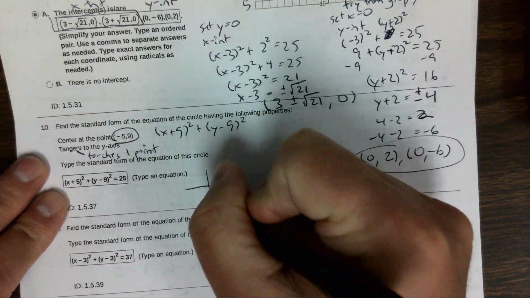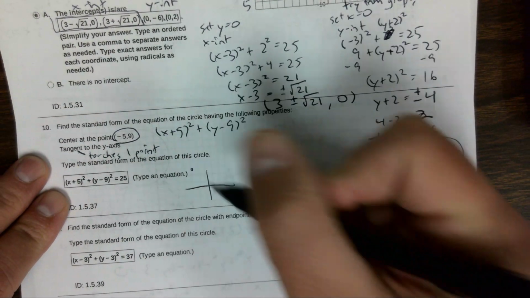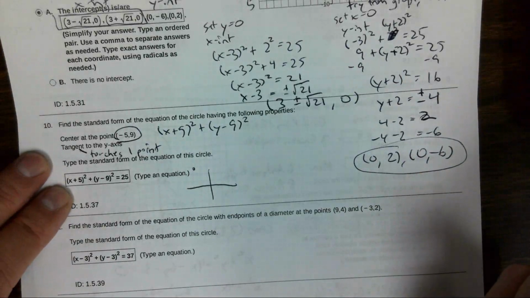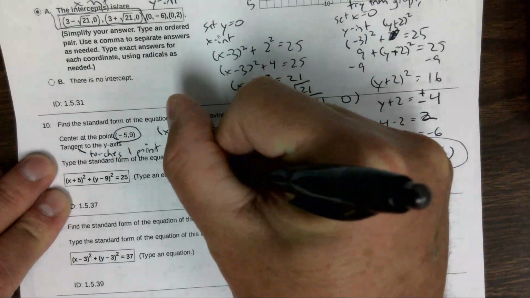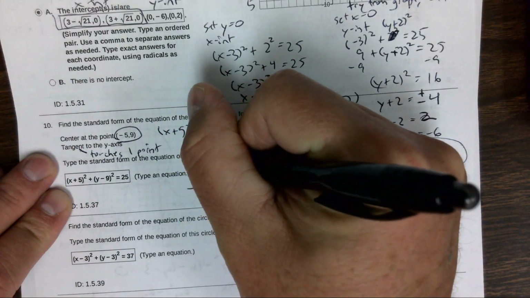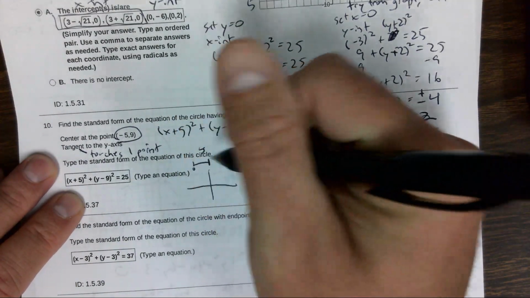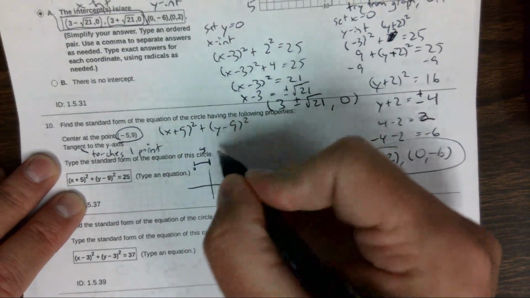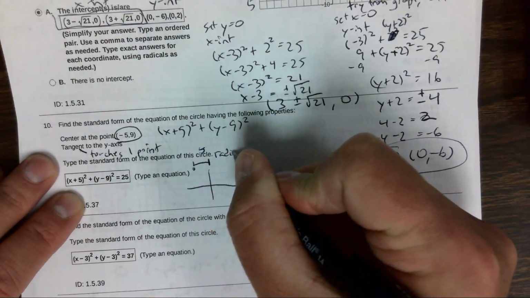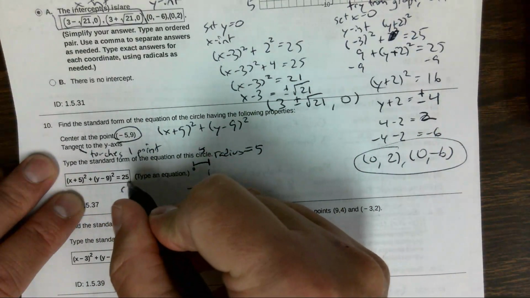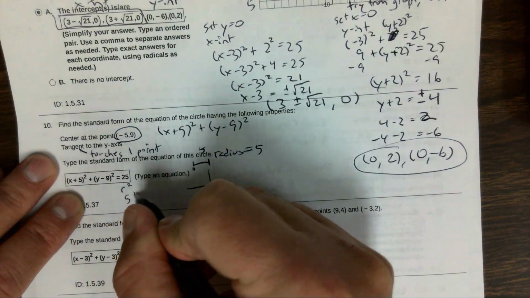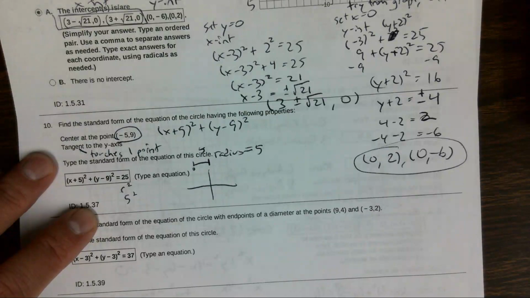So let's say we're at negative 5, 9. And if we say touches the y-axis, then that means from here to here, that distance is 5. And so that meant your radius is 5. So in your formula you use r squared, so 5 squared, which is 25.